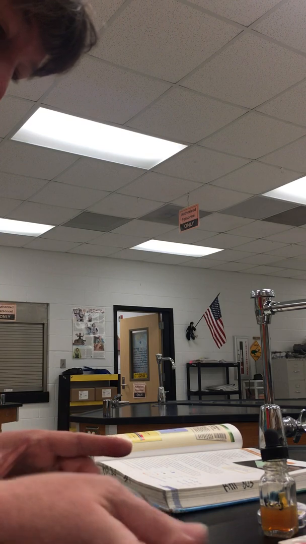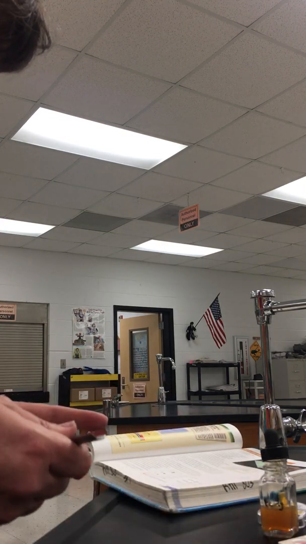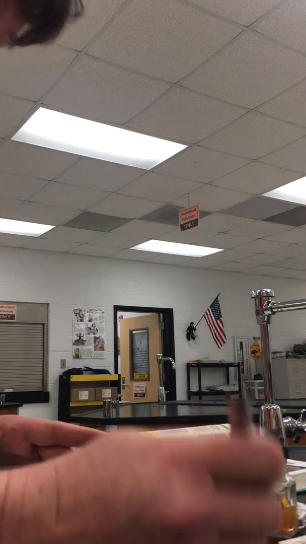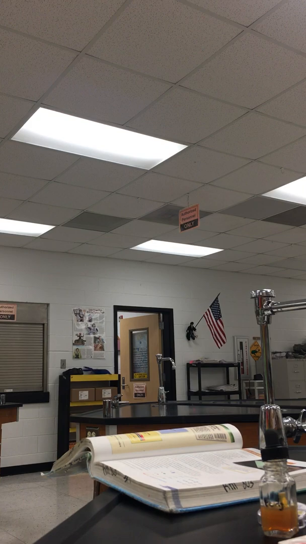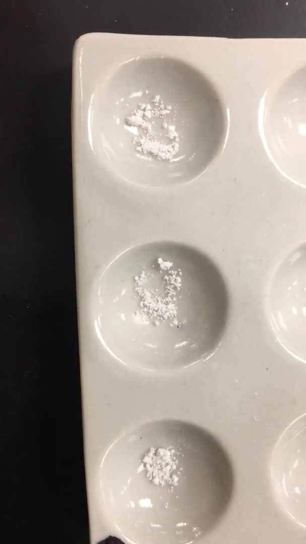So I'm just going to put a small amount of unknown 1 in the bottom well. All right, let's look at the powder first so you can make your hypothesis. This is what it looks like.